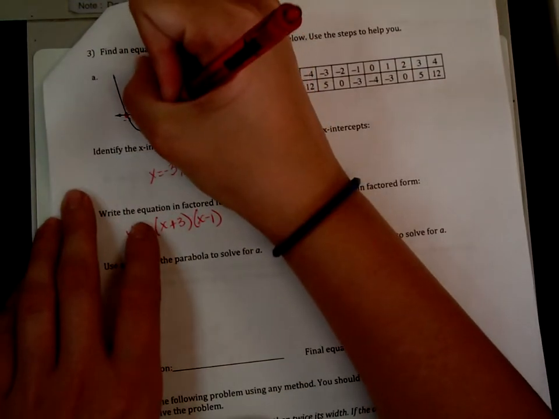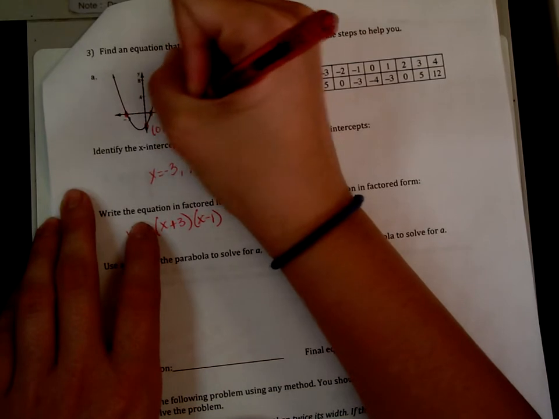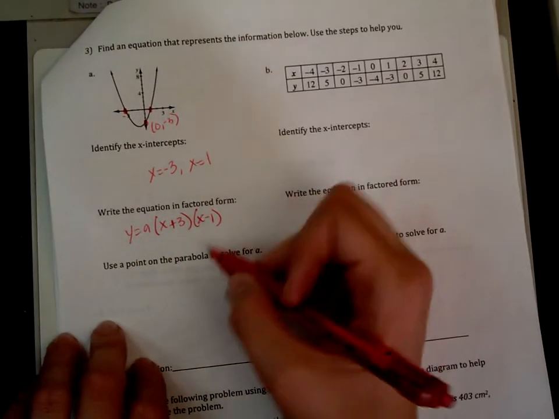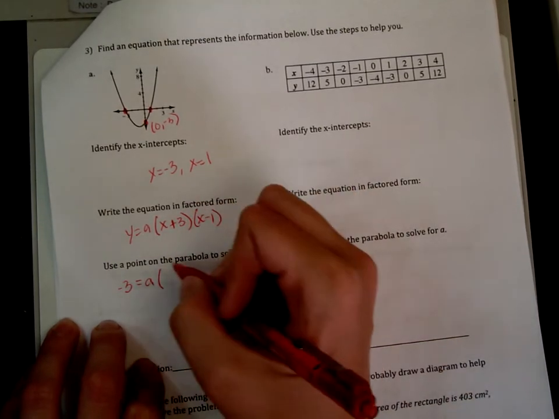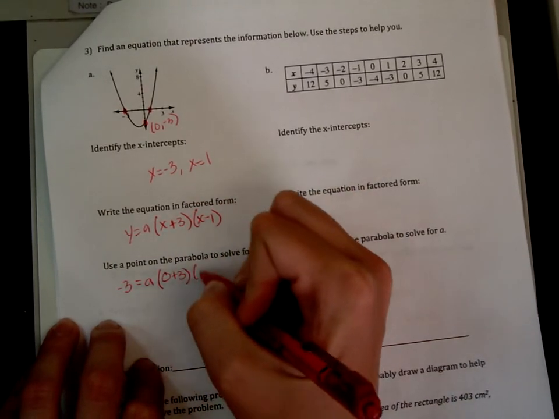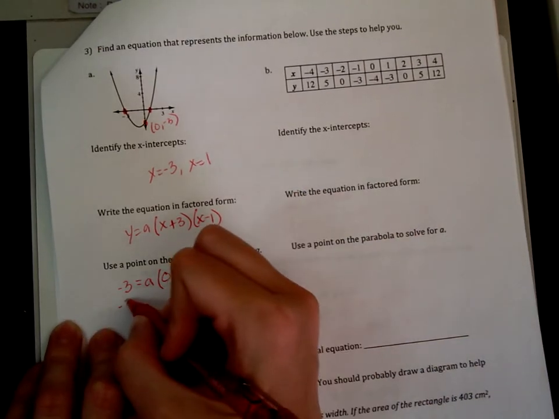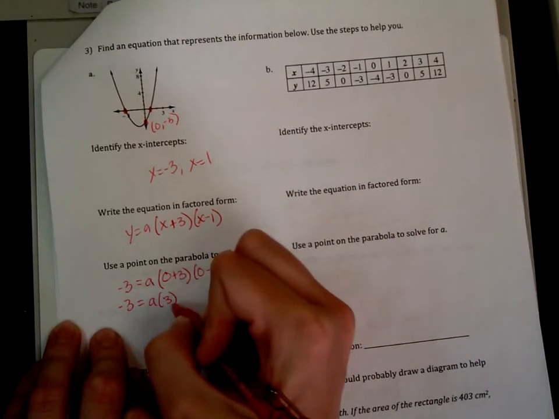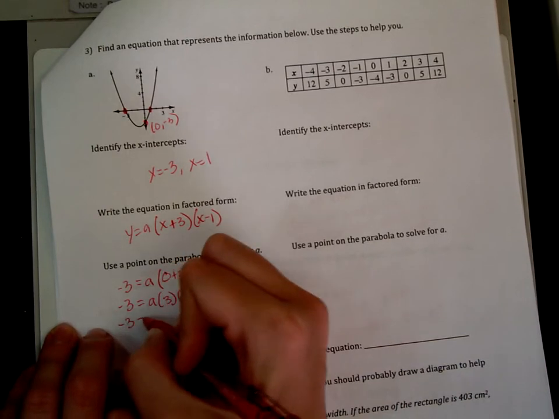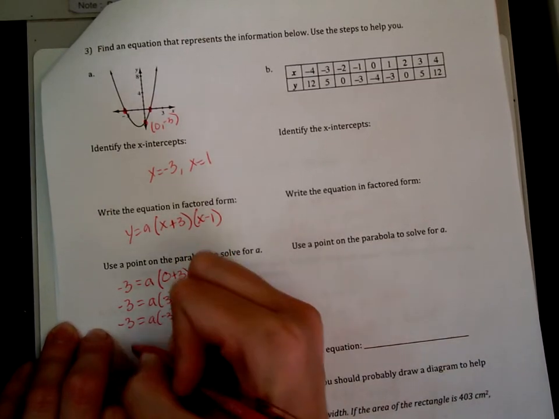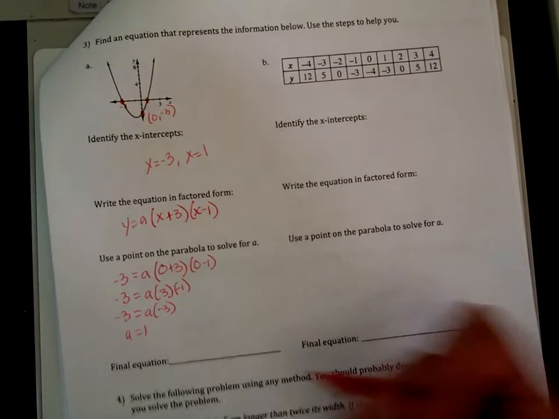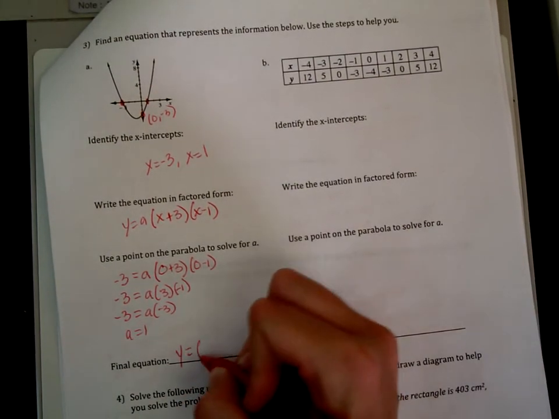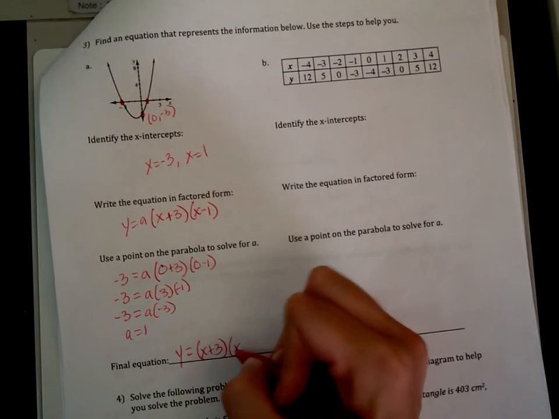So let's see, I'm going to use the y-intercept, which is right here. It's (0, -3). So I'm going to plug in -3 for y equals a times 0 for x, 0 plus 3 times 0 minus 1. -3 equals a times 3 minus 1. -3 equals a times -3. So a just equals 1. So the final equation is y equals x plus 3 times x minus 1.